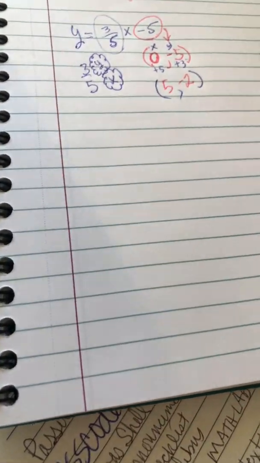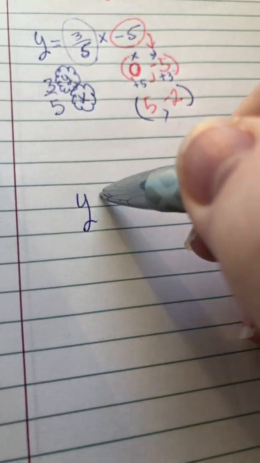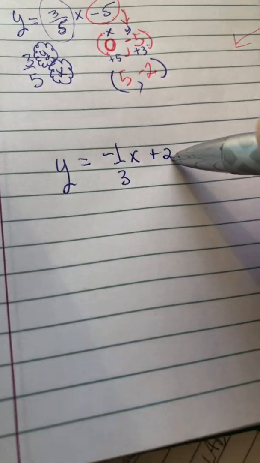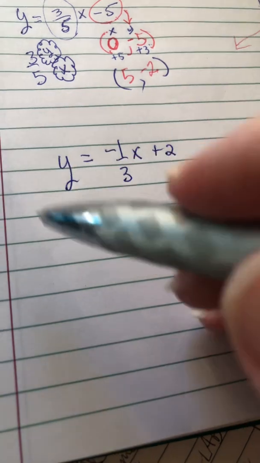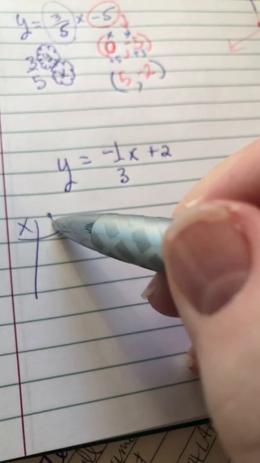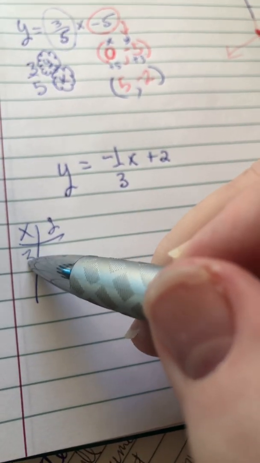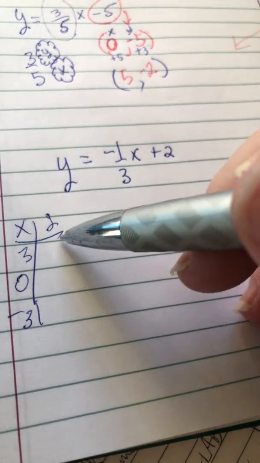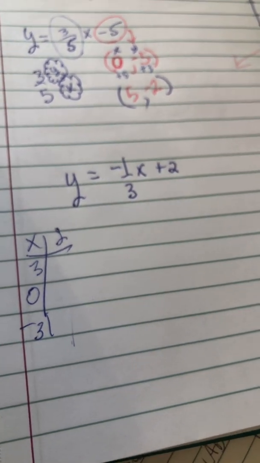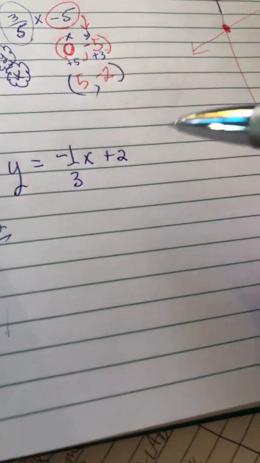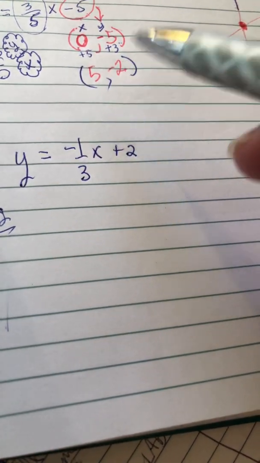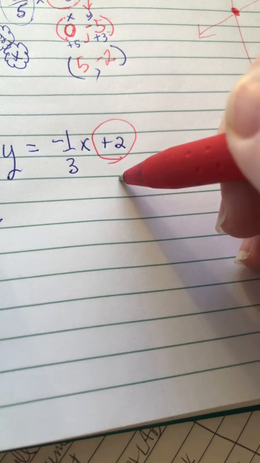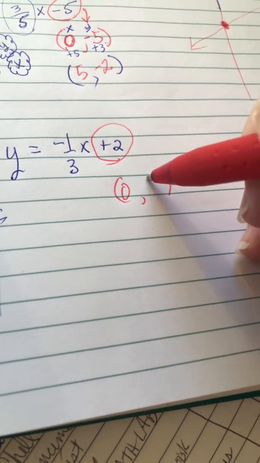So let me run you through that section again with another equation. If I have y equals negative 1/3 x plus 2, if I want to graph it, I can make my little chart, and I can say, what if x is 3, what if x is 0, what if x is negative 3? That would kind of work for this problem, and I would solve for whatever these numbers are. However, if you want to, you can do the method I just showed you, and that is whatever number's sitting out here by itself, automatically put it into a set that says 0 and that number.